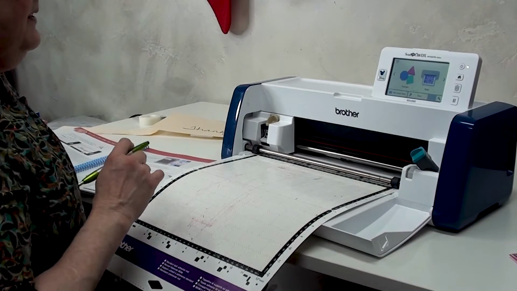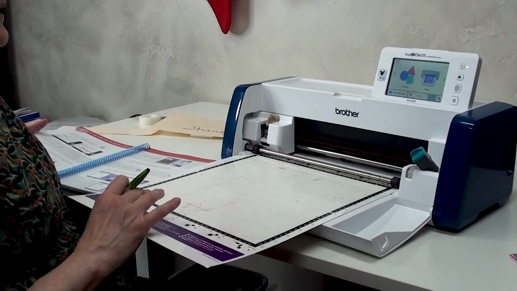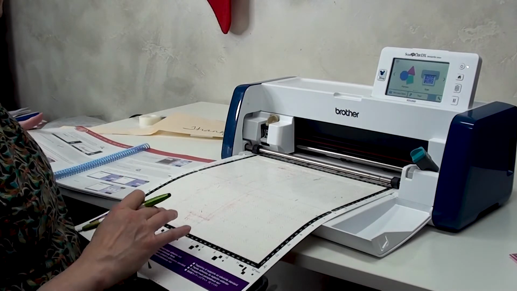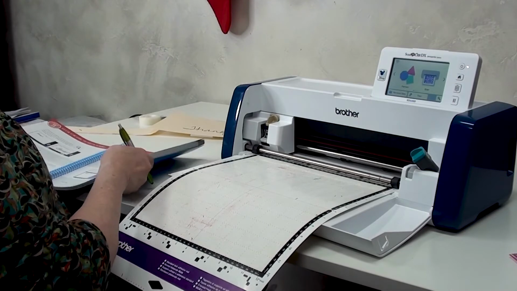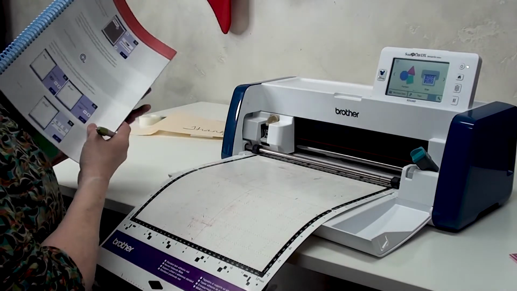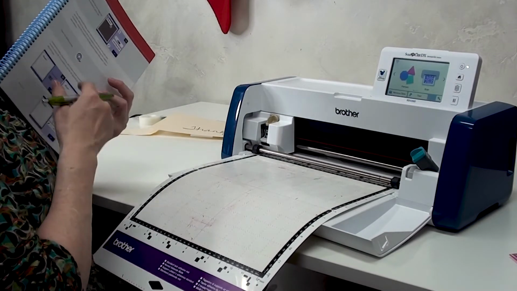So in a previous lesson, we ran into some buttons that we didn't quite know what to do with. And I have since researched and found out what they do. And so I'm going to pass that information on to you.